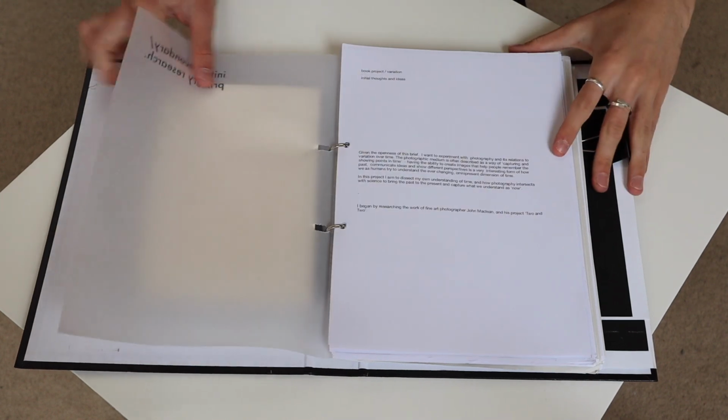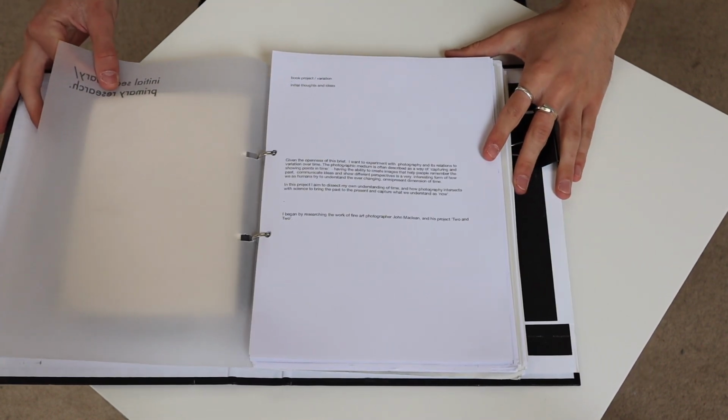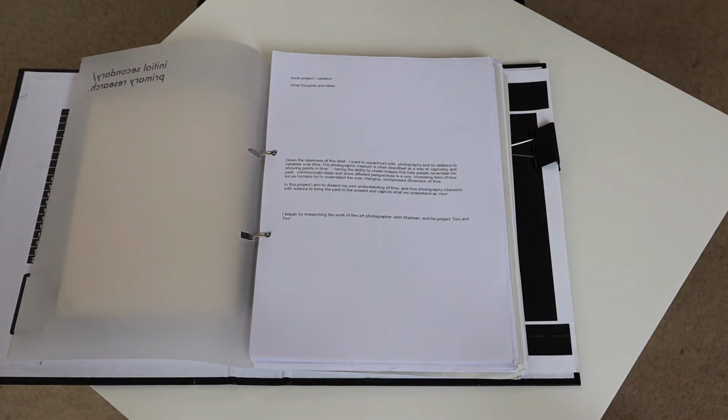To start, I always write some sort of initial idea. It could be just something I'm interested in at the time, or something I've been reading about, etc. I wanted to experiment with photography and its relations to variation over time. That was the main starting point, to just look at the photograph and how it directly links to time and try and explore that a bit deeper. Very broad starting point again. It was giving myself a lot of room to research and then point this in a certain direction.